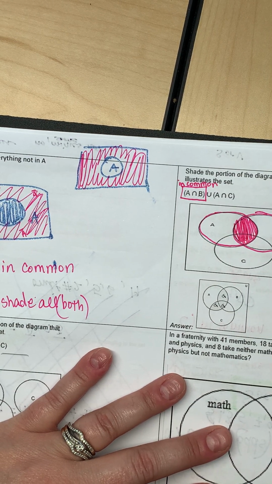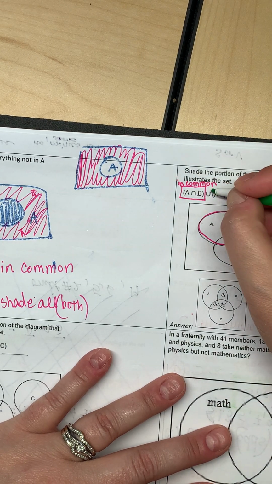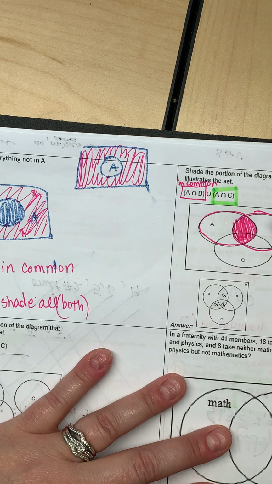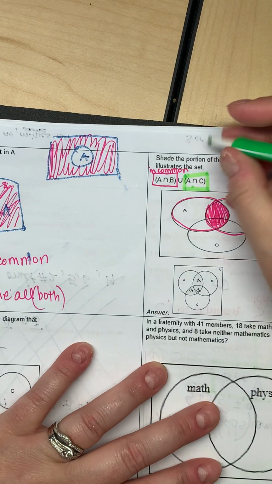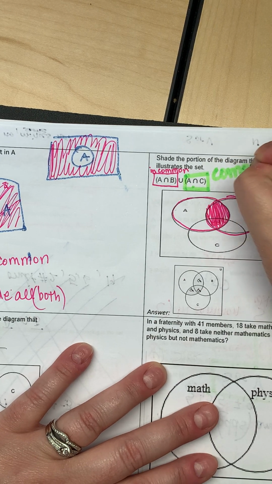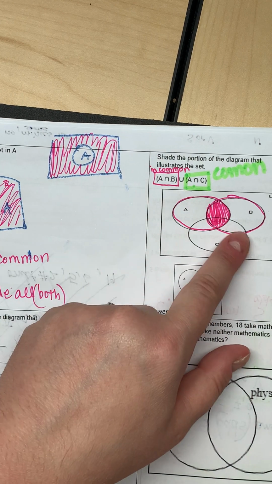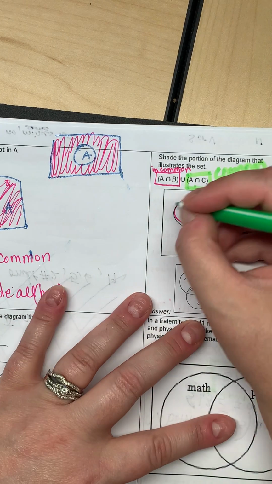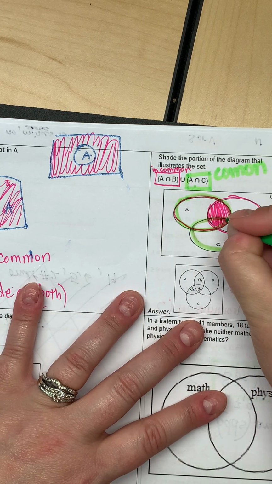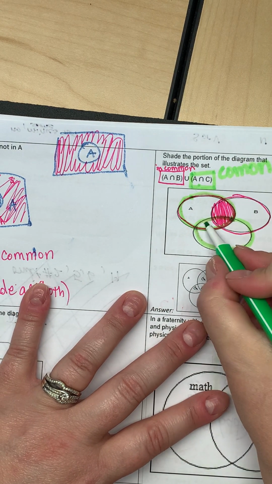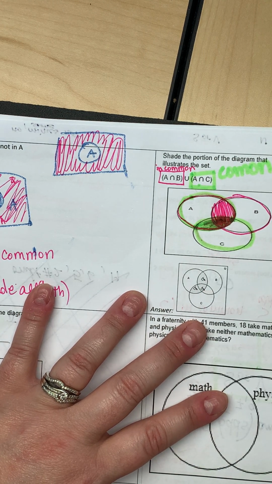Now let's look at our second set of parentheses. It says A and C. And again, that upside down mountain means what's in common. My A circle is this one. My C circle is this one. And I want to outline what's in common between these two circles when they overlap. So it's this part.